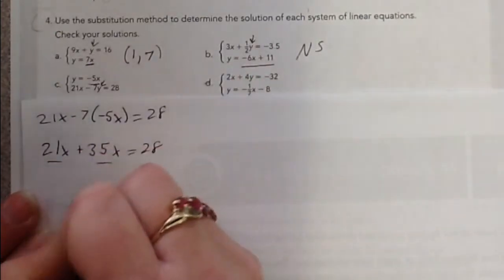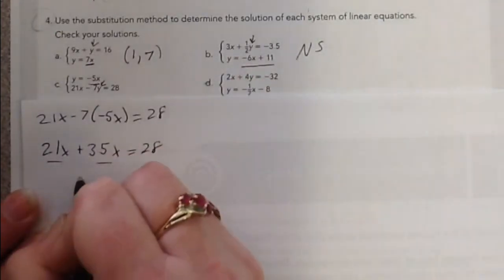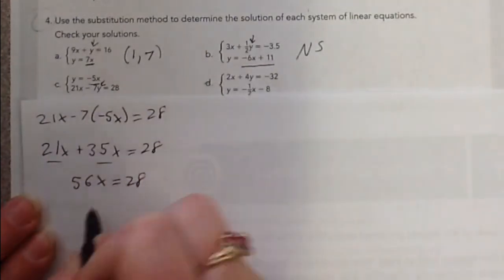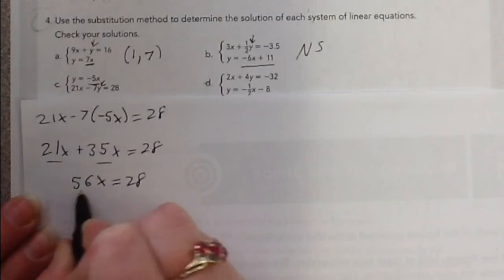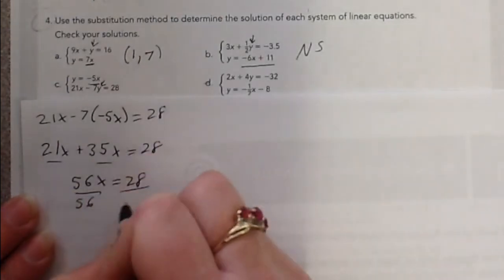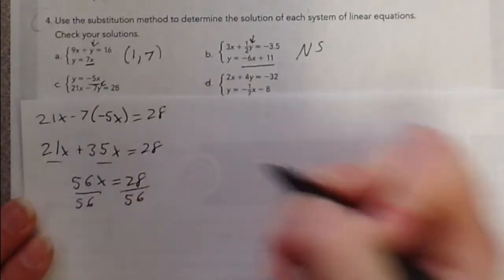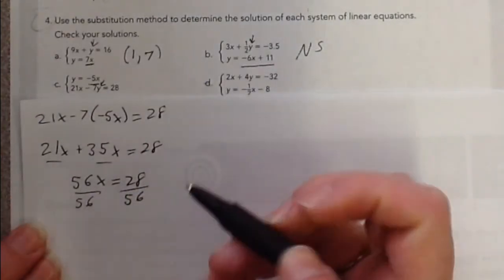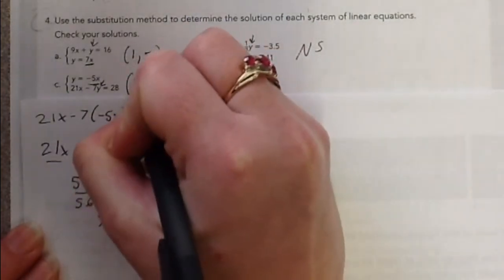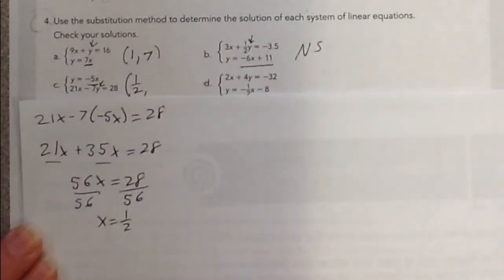Add our like terms, so 21 plus 35 will be 56x equals 28. Then we're going to need to divide both sides by this 56 that's multiplying, so we're getting rid of it through division. And 28 is half of 56, so this is x is 1/2. So that's half of our answer.